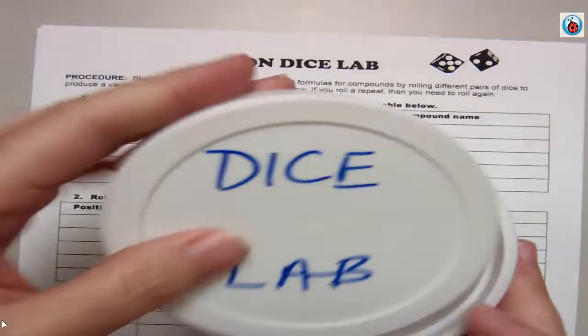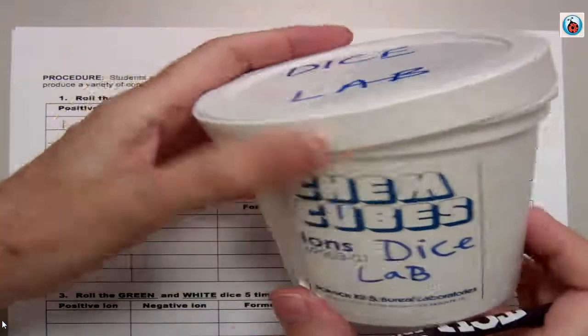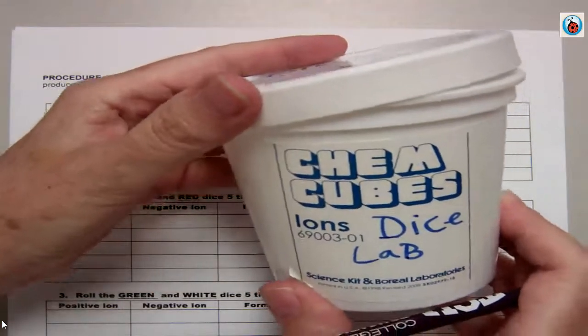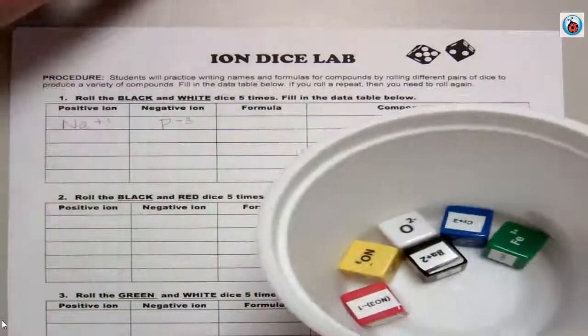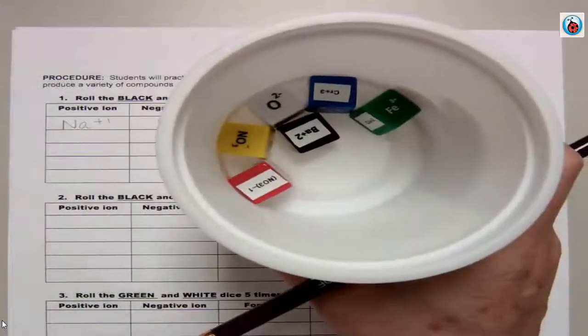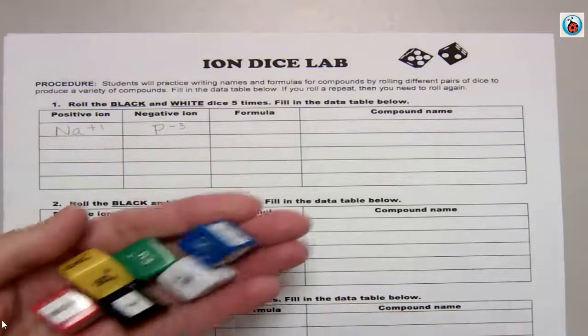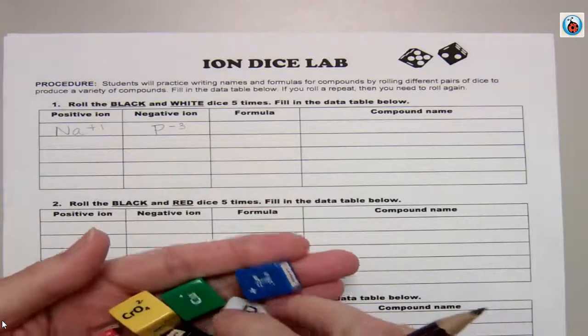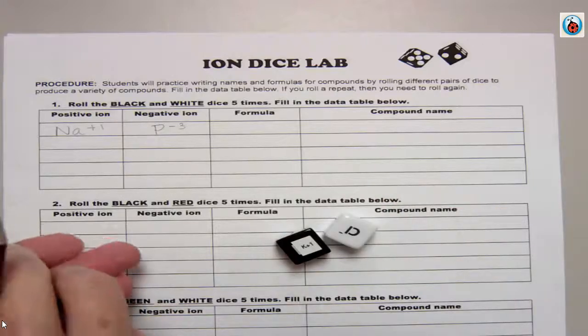Go grab this from the back of the room. It says Dice Lab on top, and it says Chem Cubes here. So go locate this, bring it to your desk. When you get it, you'll notice there's different colored dice in the bottom. And this says, students will practice writing names and formulas for compounds by rolling different pairs of dice to produce a variety of compounds. Fill in the data table below.